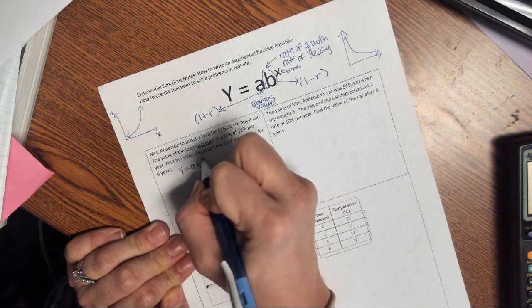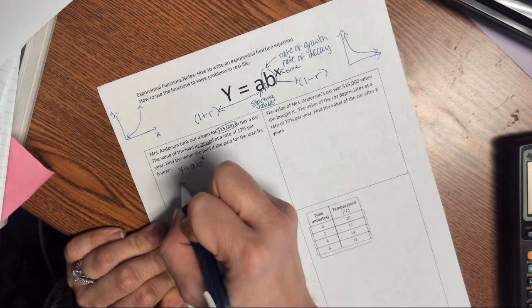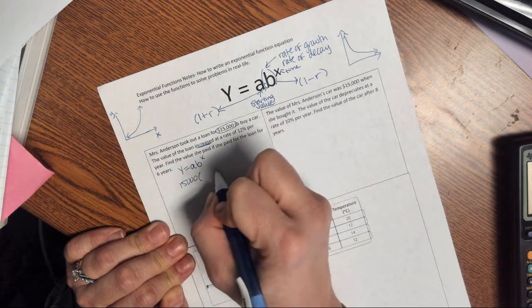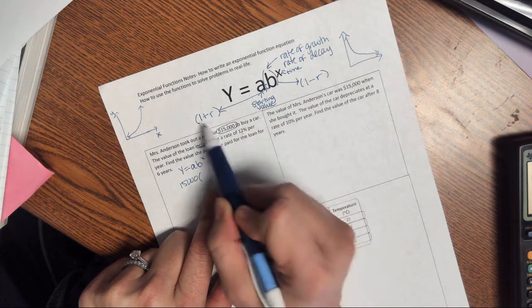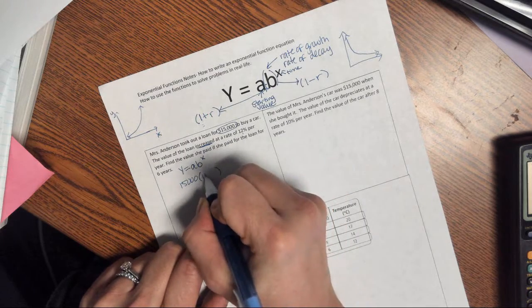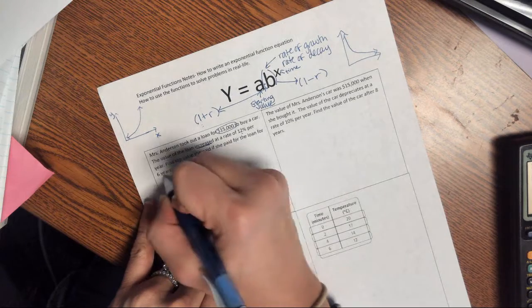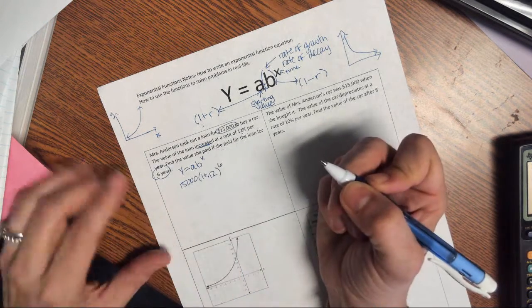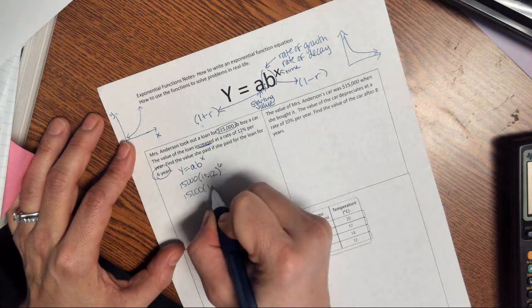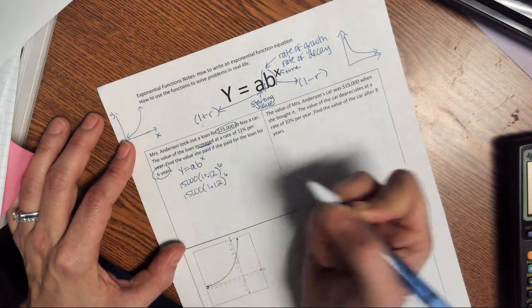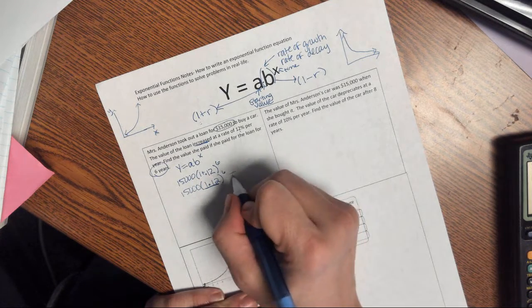the formula. Your A is your starting point, so $15,000. That's what your loan is starting with. Times your B. Your B is your rate, so it would be 12% plus the 1. So it would be 1 plus 0.12 to the power of your time of 6. Okay, you also can combine the 1 plus 0.12 and just write it as 1.12 right away to get the B, because the B is actually the whole thing, 1.12.